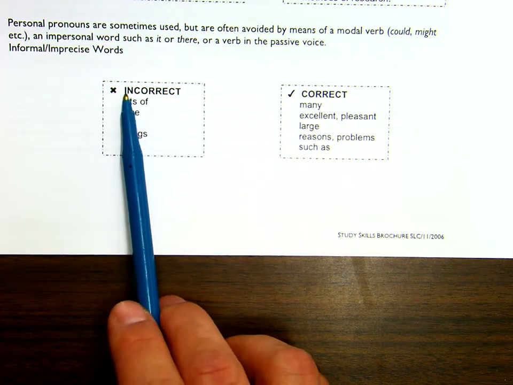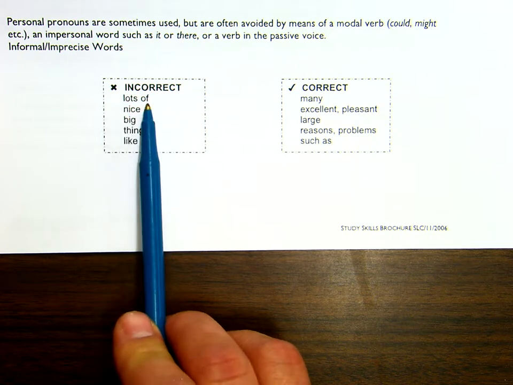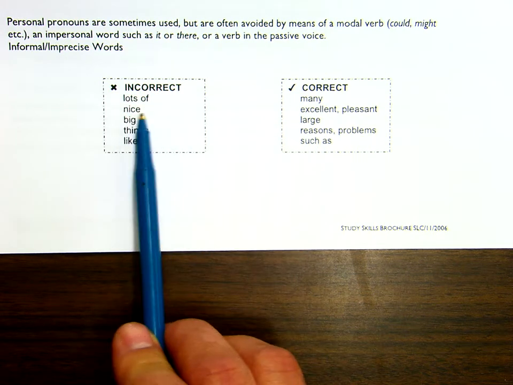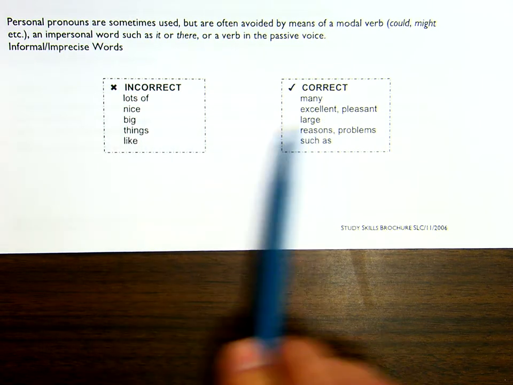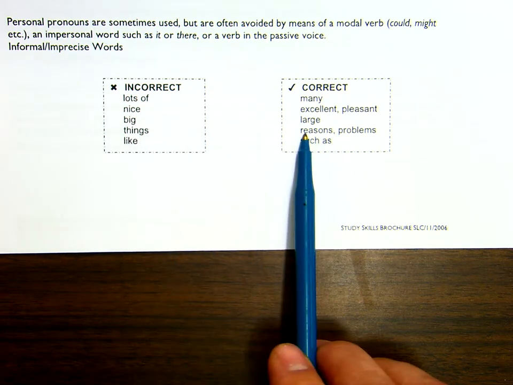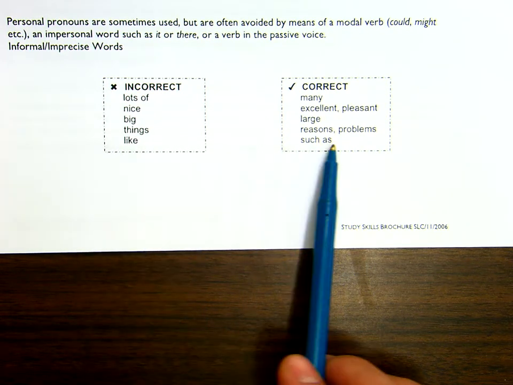Here are some also informal or imprecise words that you don't want to use. "Lots of," say "many." "Nice," say "excellent," "pleasant." "Big," say "large." "Things," be specific, say "reasons" or "problems." "Like," say "such as."